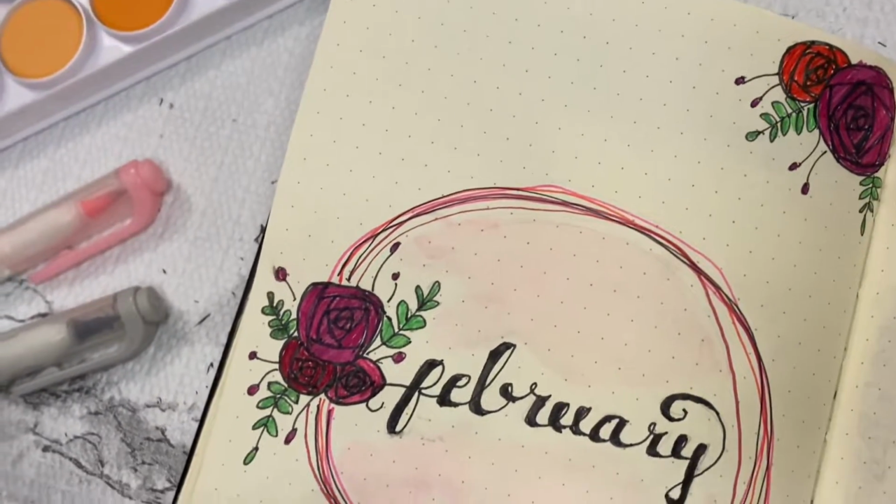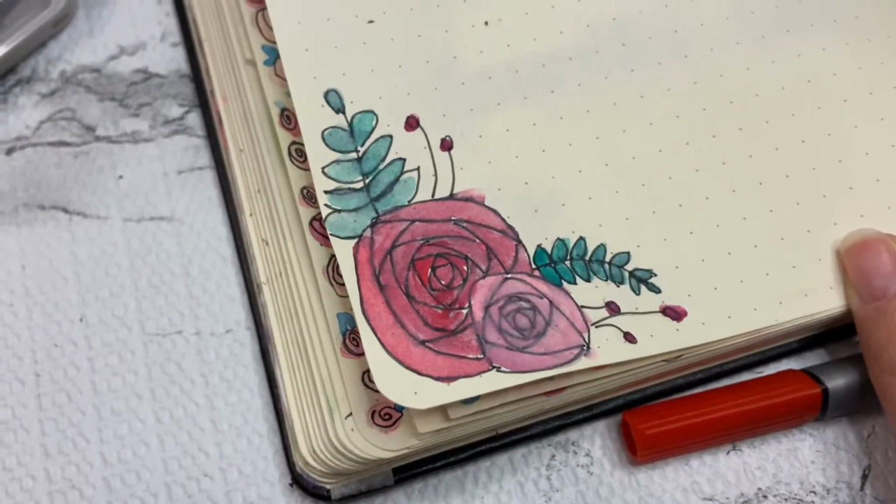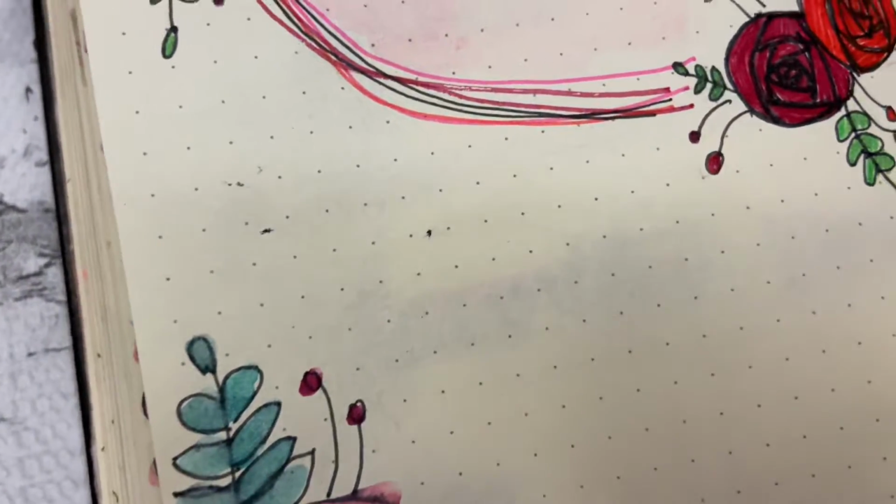I chose the rose theme for the first theme because I think there are just so many different variations of roses that would really make any spread look absolutely gorgeous.